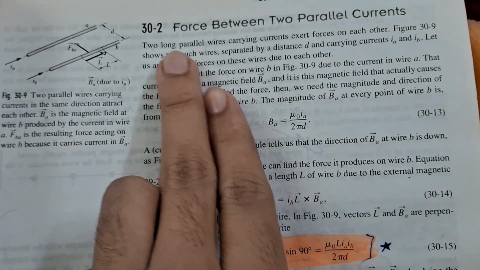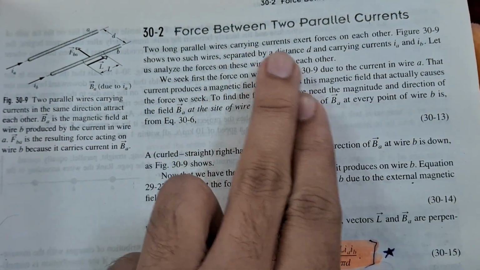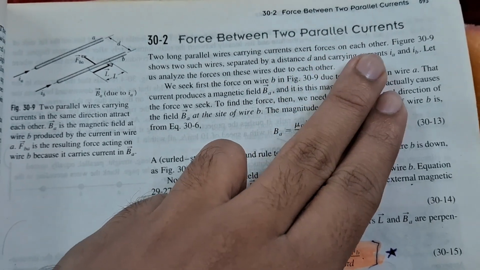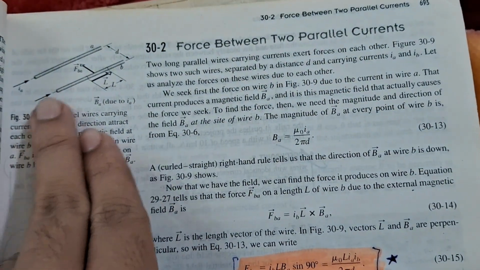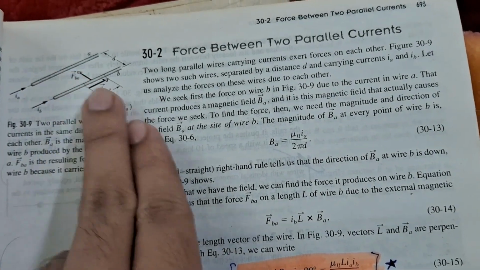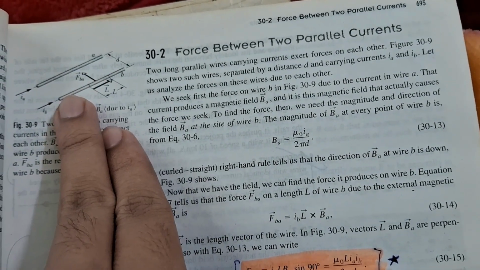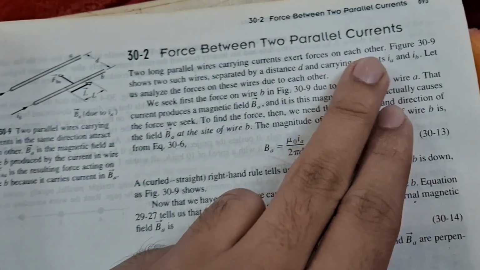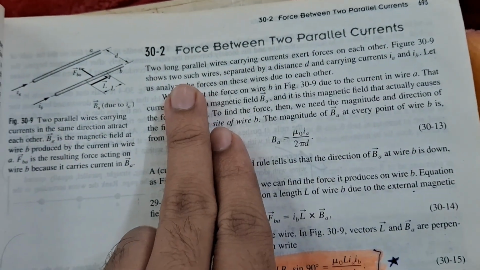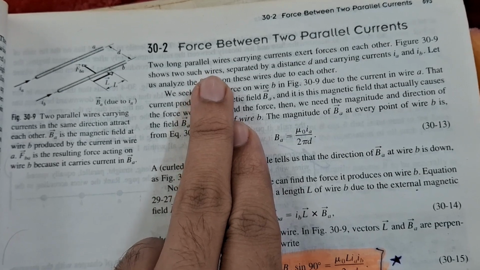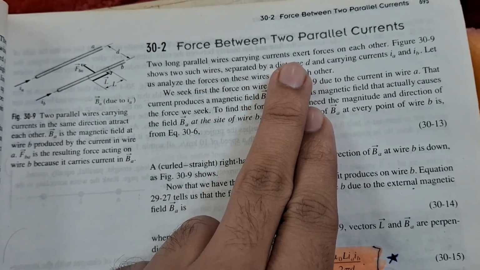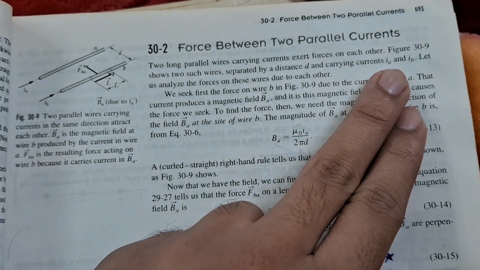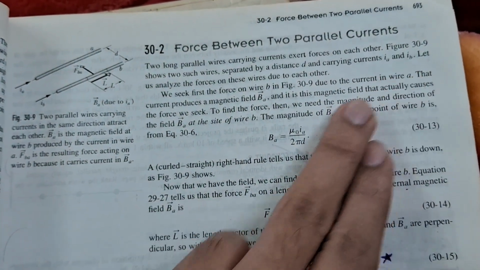Two long parallel wires carrying currents exert forces on each other. You will see parallel currents attract each other and anti-parallel currents repel each other. Figure 39 shows two such wires separated by a distance d and carrying currents IA and IB.